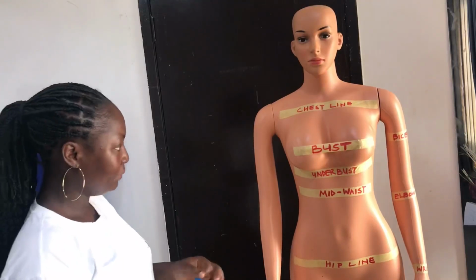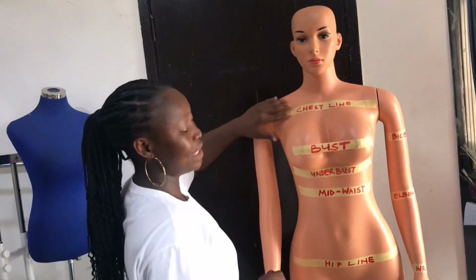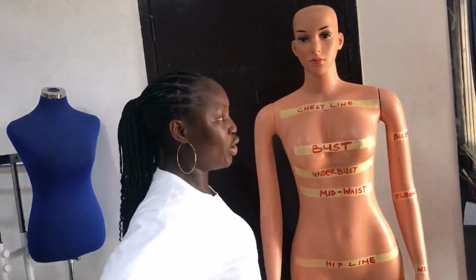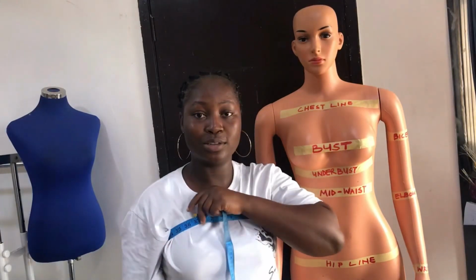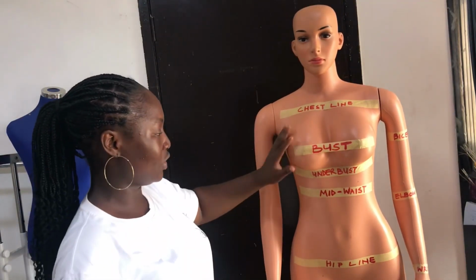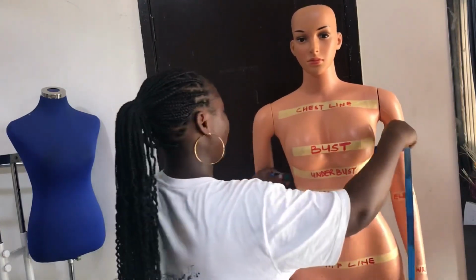Alright guys, so let's get to the next measurement, and that will be the bust measurement. And as you can see, I skipped the chest line, and that is because we do not need the chest line measurement. But in order for you to take the chest line measurement, all you need to do is to put the tape rule all around your upper chest line, okay? Not on the bust, but the upper chest line, and you will get the circumference. But we do not need it for this class, so I will dive right into taking the bust circumference measurement.